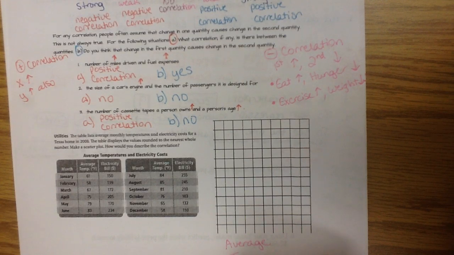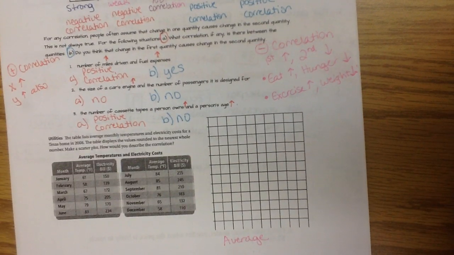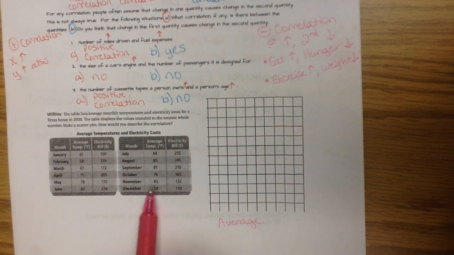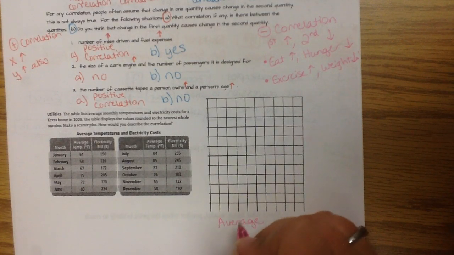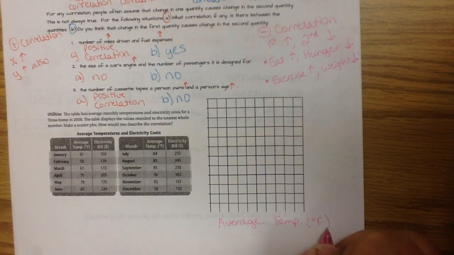The one that is kind of either chosen for you or you can pick and put into something, that's your independent variable. The one that depends or will change based on this first one, that's your dependent variable. So our average temp is going to be our X, and this is in degrees Fahrenheit.